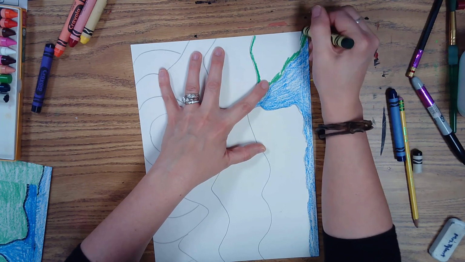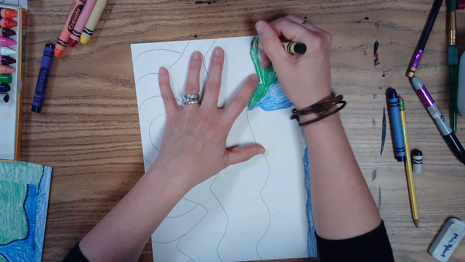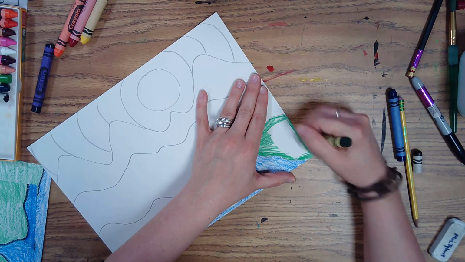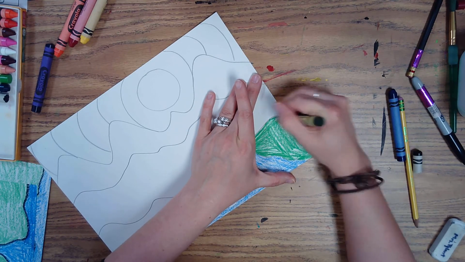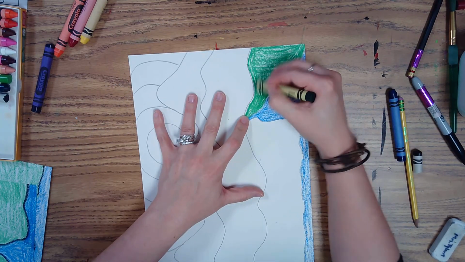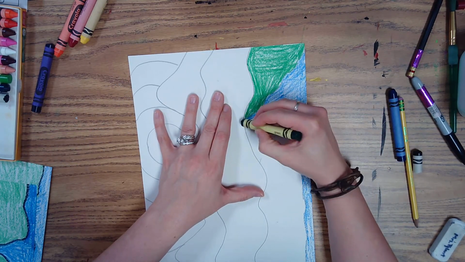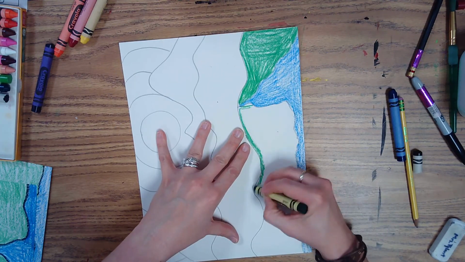Whoopsies. That's going to happen sometimes, huh? So I'm going to keep coloring, making sure that I'm still doing my best and filling in those white spaces. Alright, now I'm going to speed up the video a little bit.